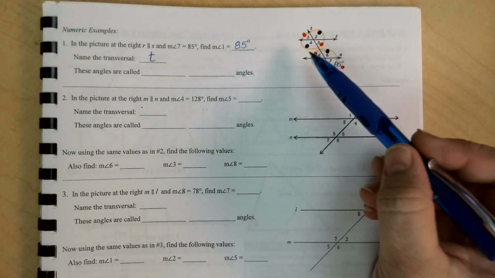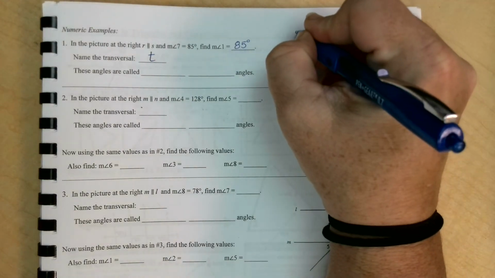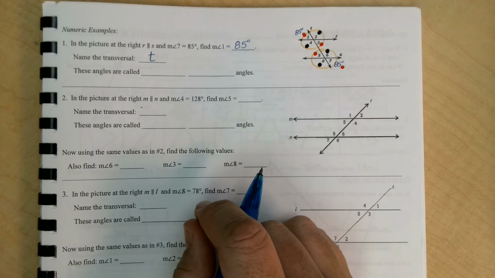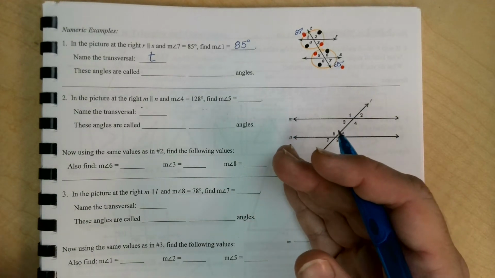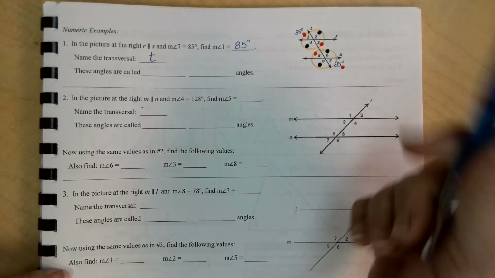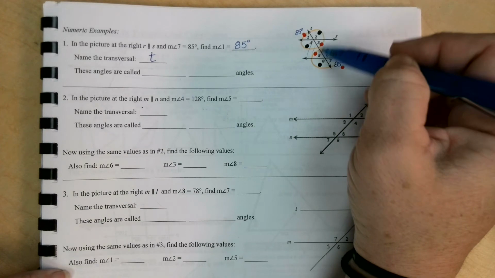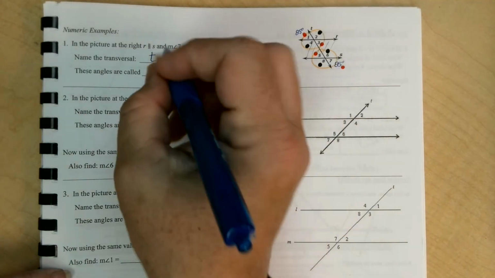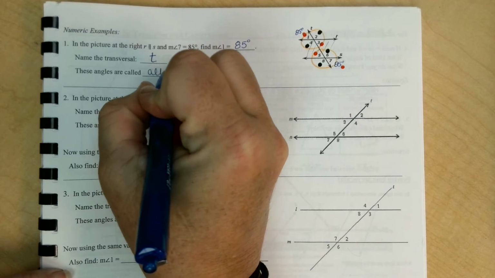And what would be the name for these? If I place this 85 up here in angle 1, what would be the name of those 2 angles, just to refresh and make sure that we still know our names? They are on opposite sides of the transversal, so they're alternating, and they are outside the parallel lines. The interior would be the part inside, the exterior would be the 2 that are outside. So they would be alternate exterior.